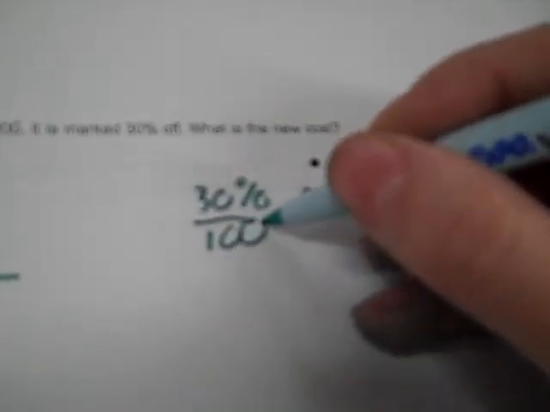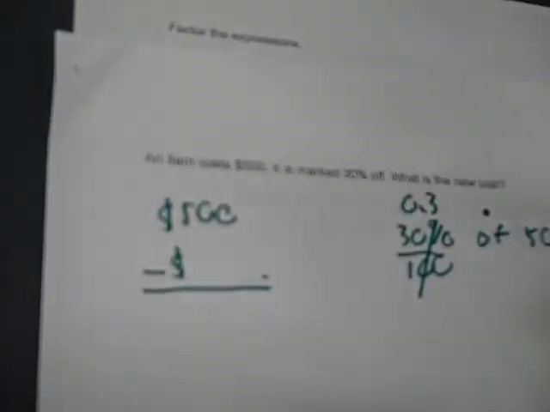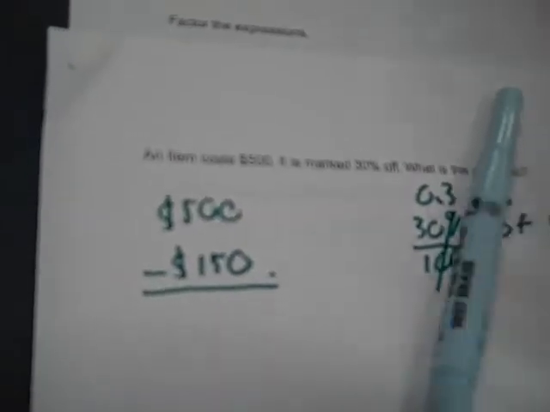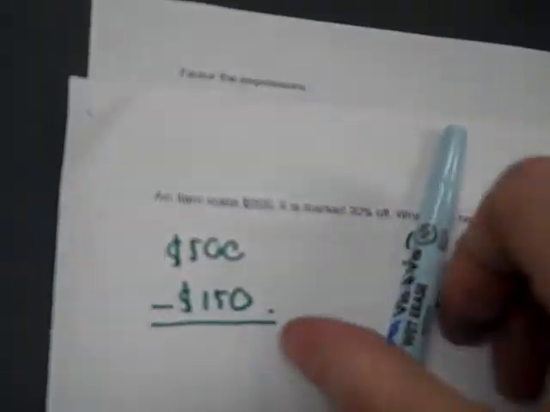Okay. So I divide my 30 by 100. I always need that percent made into a decimal. So 30 divided by 100 is 0.3. And now I'm multiplying 0.3 by 500. That's 150. So I subtract, and that gives me my answer. That gives me the new cost. 500 minus 150, 350.